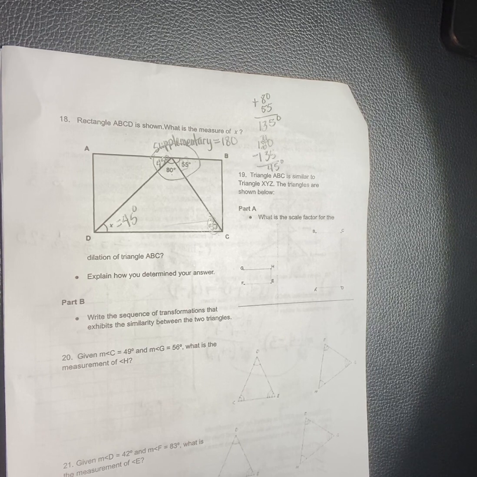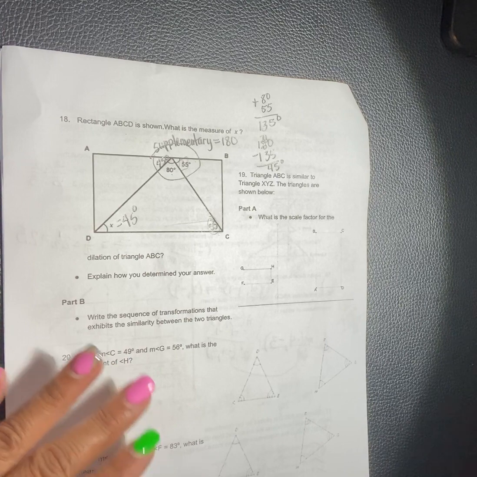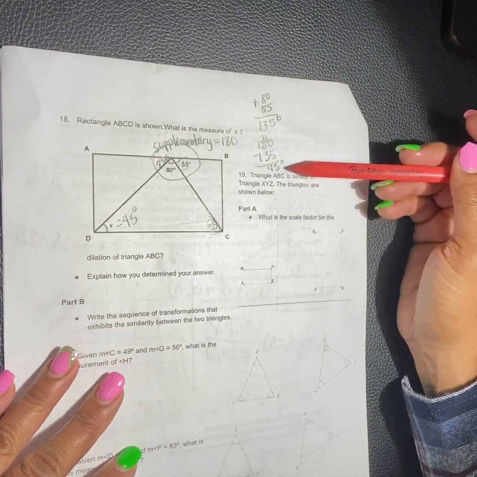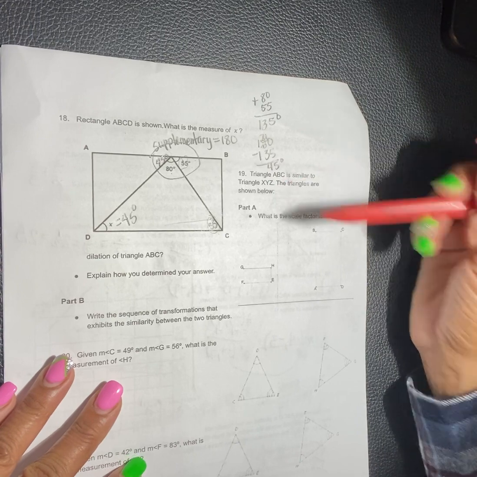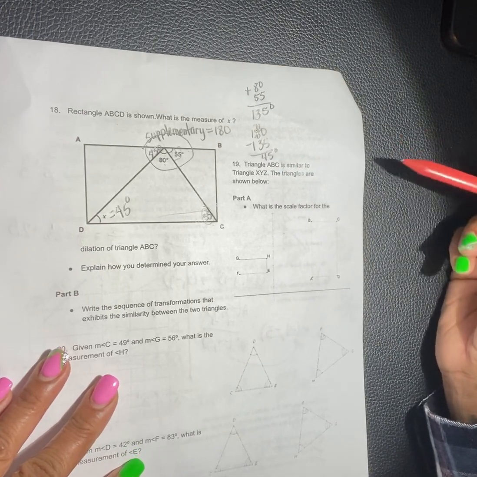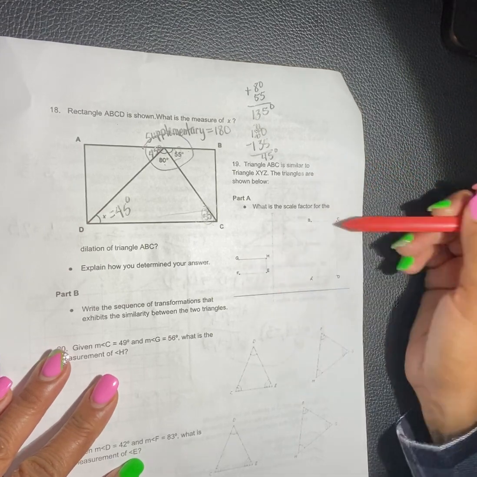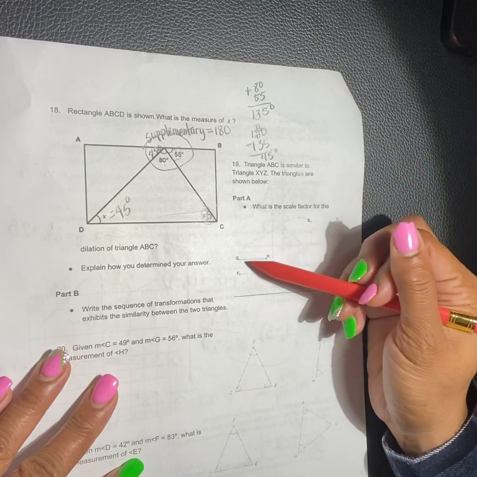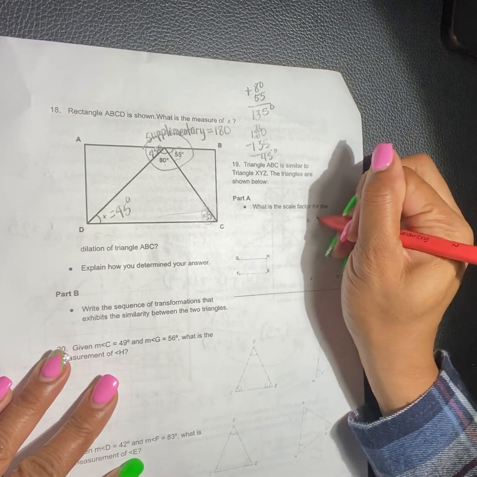All right, let's look at number 19. It says triangle ABC is similar to triangle XYZ. The triangles are shown. What is the scale factor? So the scale factor here, I'm showing that this side is similar to this side. So this shows 2, and this shows 4 units.